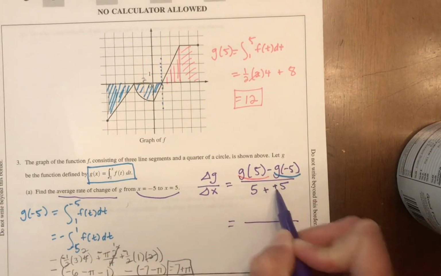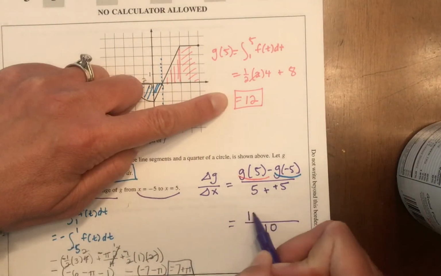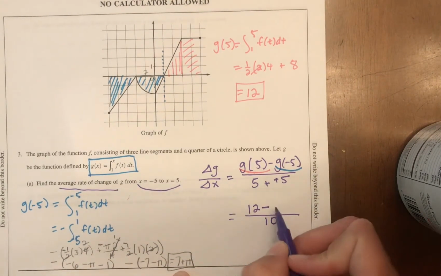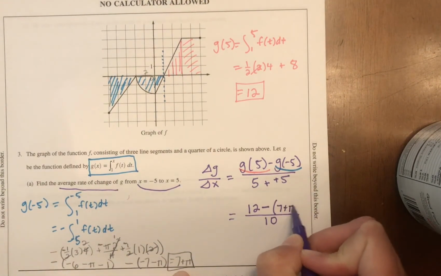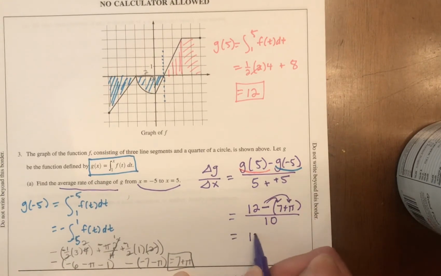So now we have g of 5 and g of -5, so let's plug it back in. 5 minus -5 here in the denominator is going to be 10. G of 5 is 12. I'm going to subtract the value from g of -5, which is 7 plus pi. We can distribute that negative sign. 12 minus 7 minus pi over 10 is 5 minus pi over 10.